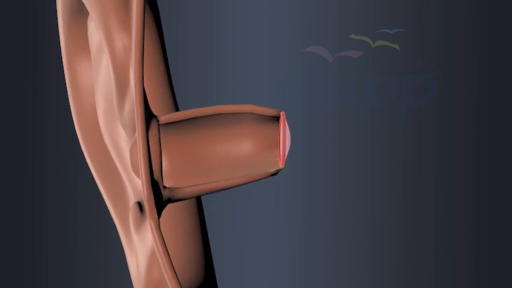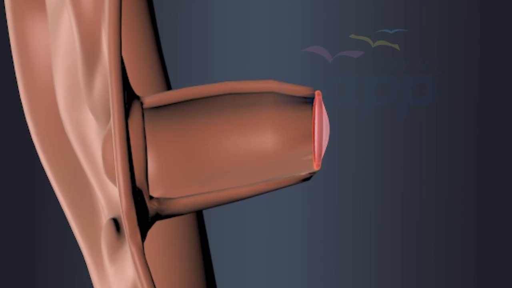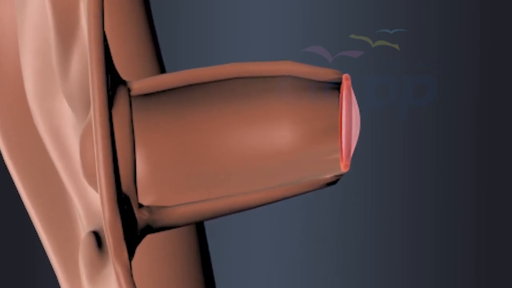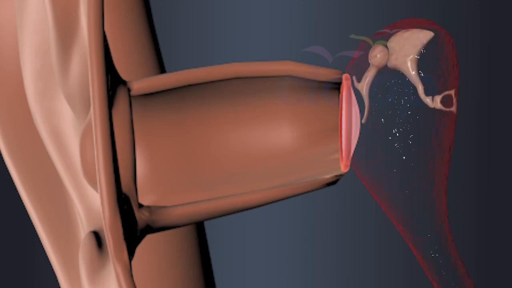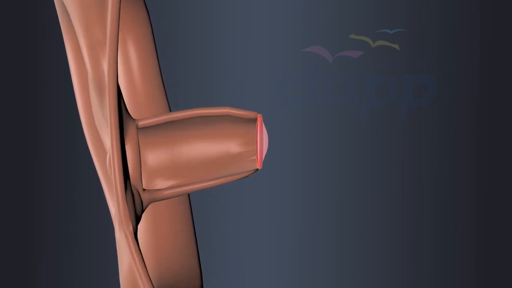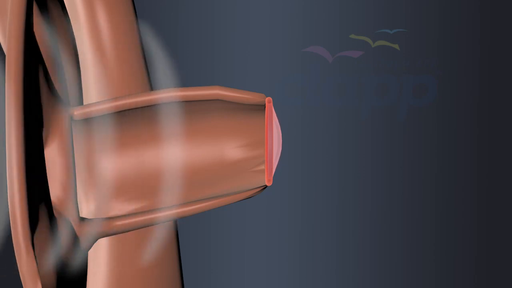Tympanum or eardrum. Tympanum is commonly known as eardrum. Tympanum is a thin, semi-transparent membrane located in the end of the outer ear. It separates outer ear from the middle ear. Tympanum is one of the essential structures of the hearing process. Tympanum vibrates in resonance with sound waves.